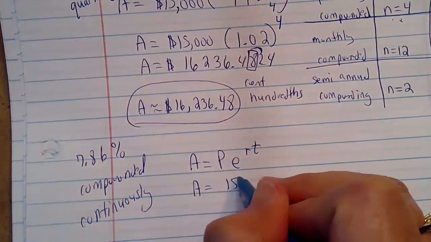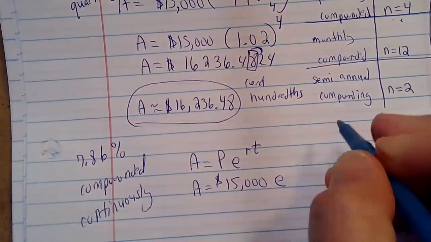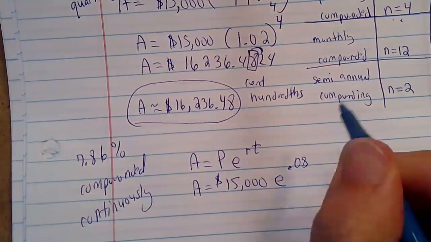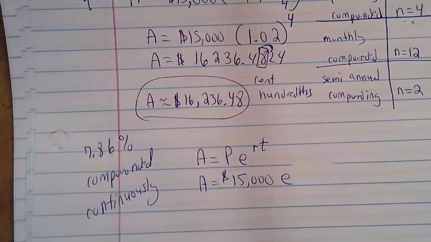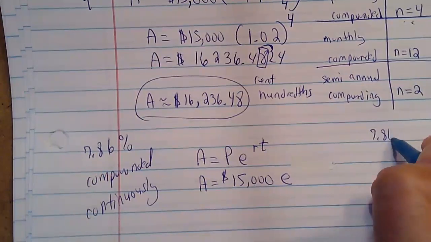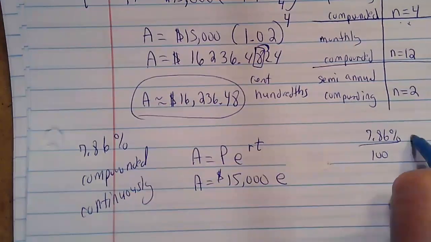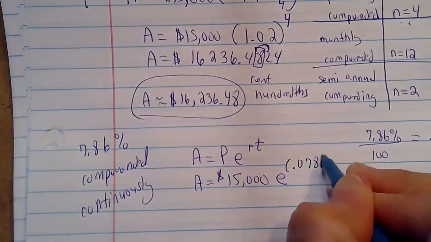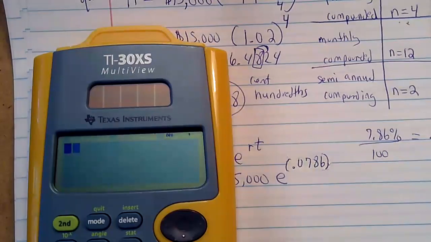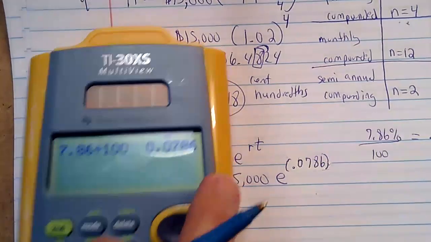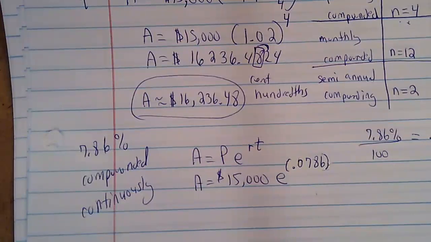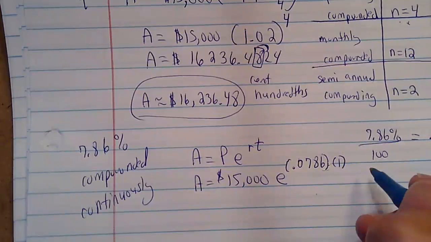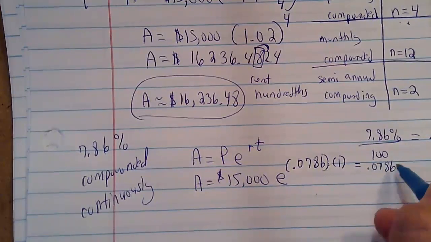So the P is still the 15,000. E raised to the rate is 0.08. No, it's not 0.08. It's over here. So it's 7.86%, and divide that by 100, which should give you 0.0786. So 7.86 divided by 100 is 0.0786. And then the time was also 1 year. Which is just 0.0786. That times 1 is itself.